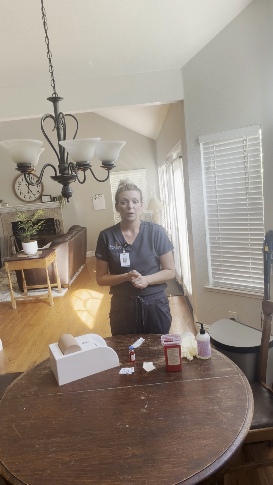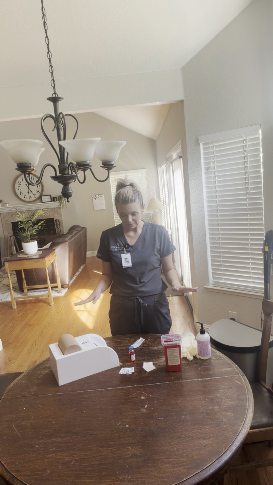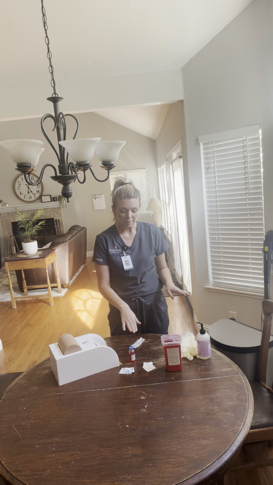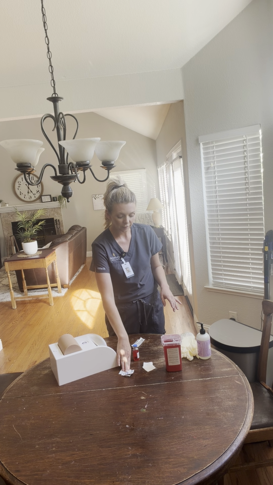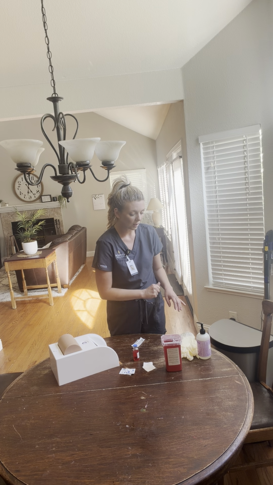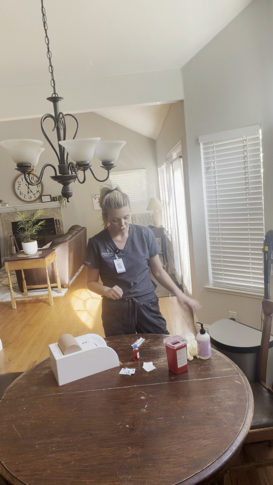Riley, and today I'm going to be doing an intramuscular injection skills video for Nightingale College. I have all my supplies here. I have my patient, my medication, which is a morphine sulfate today. I have my alcohol swabs, my gauze, gloves, hand sanitizer, my sharps container, my trash can.